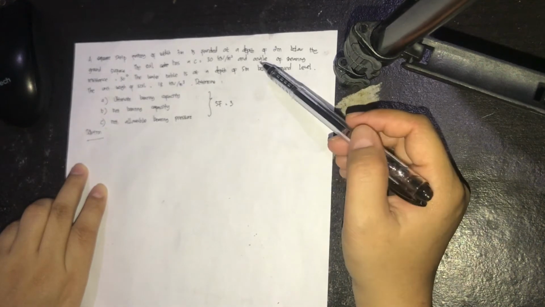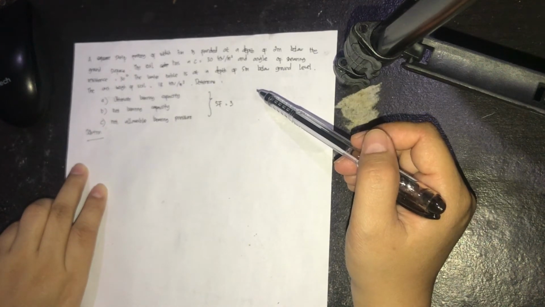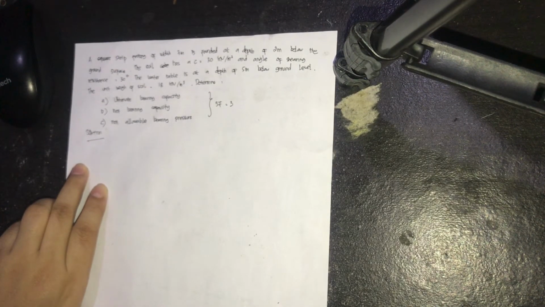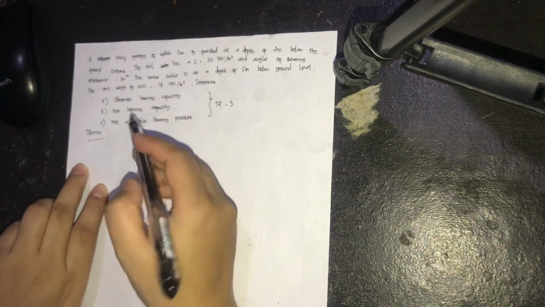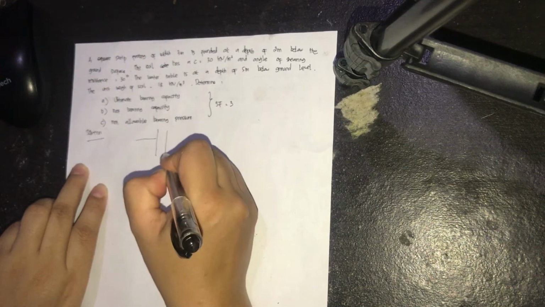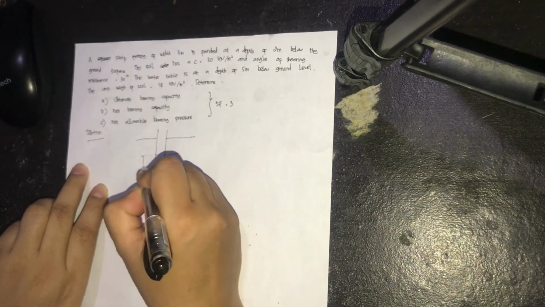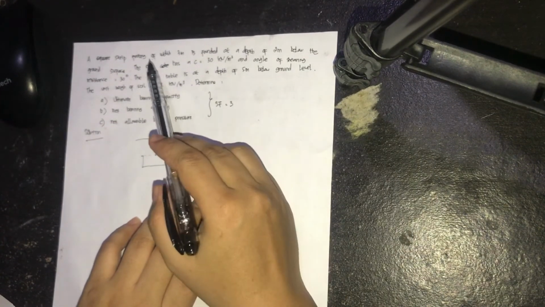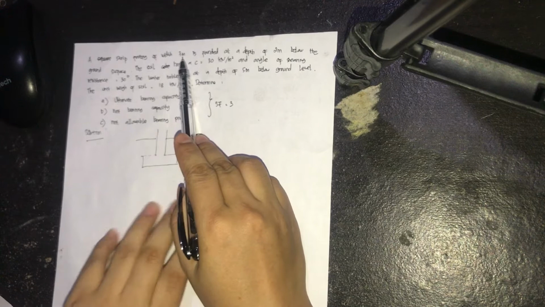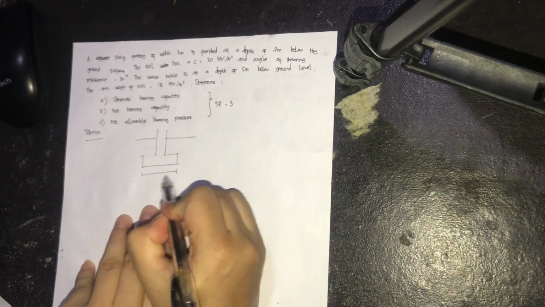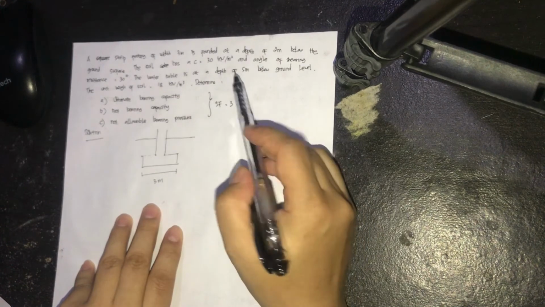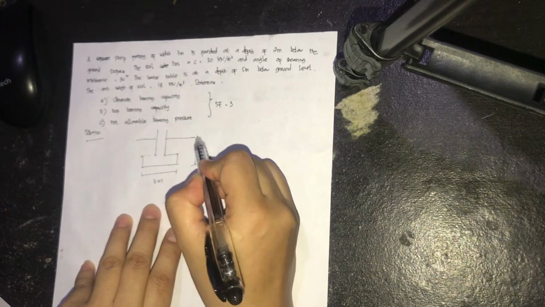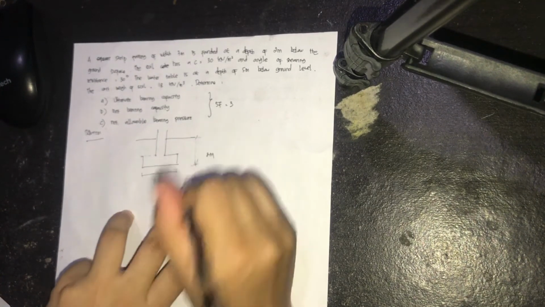If you find a question like this, as I said when I taught you how to calculate the bearing capacity, first we have to draw the foundation. So here I will draw how the foundation will be. It said here that the width of foundation is equal to 3 meters, and it said founded at a depth of 2 meters, so it means the depth of foundation equals 2 meters.